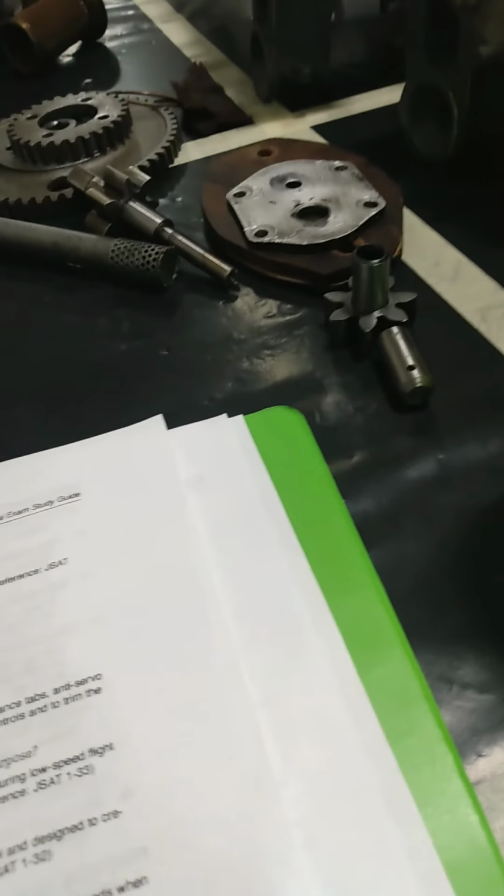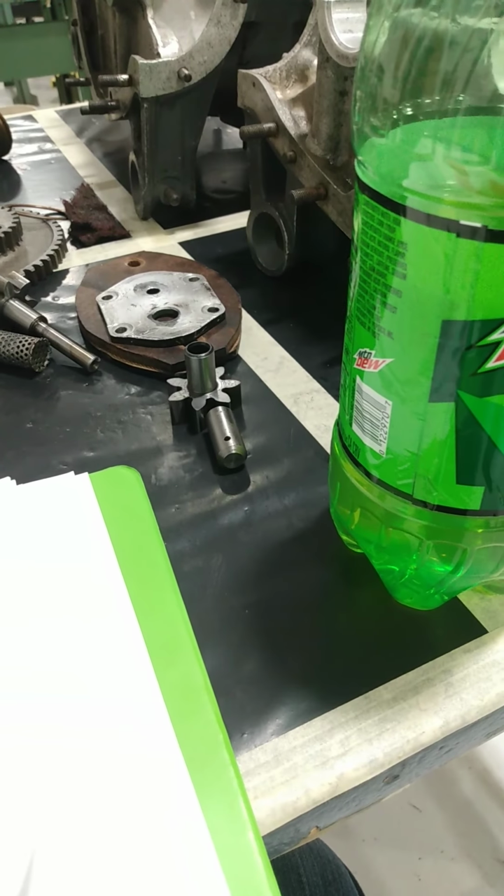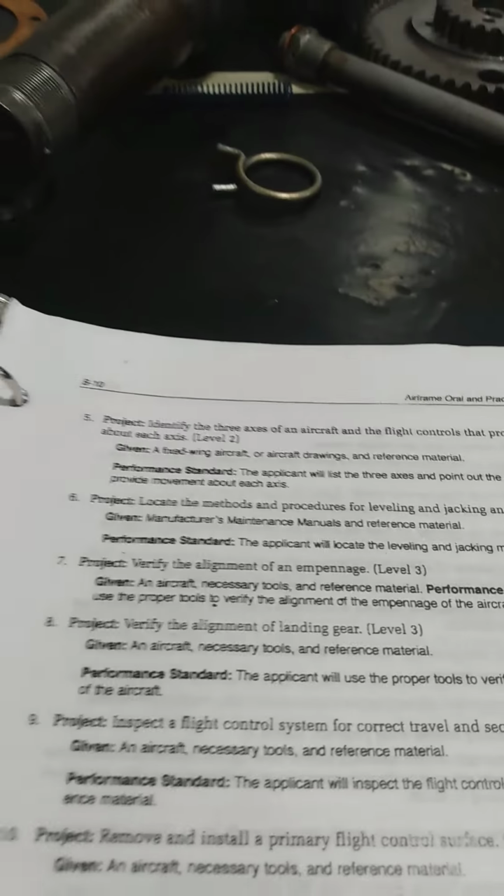And that is the oral questions for part 1 of the Airframe Study Guide of JAP 6. I'll make another one when I get that down.